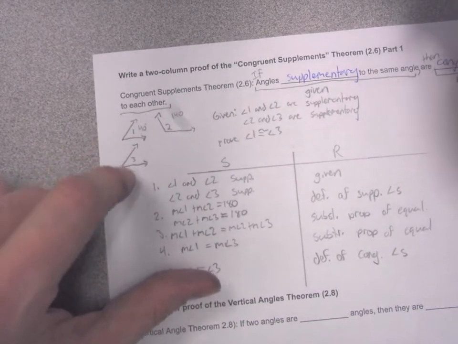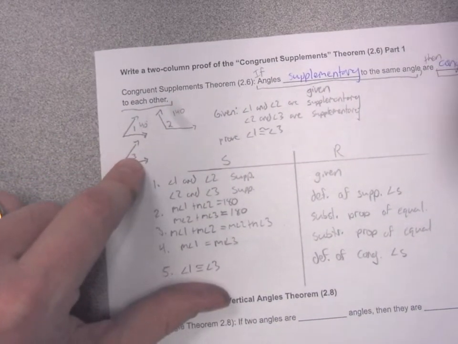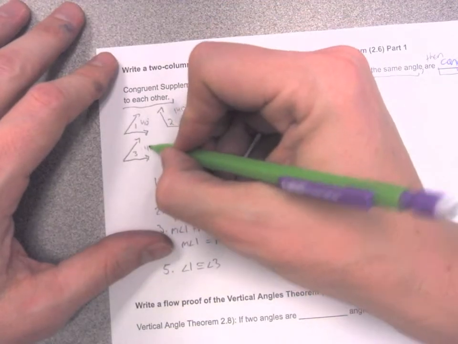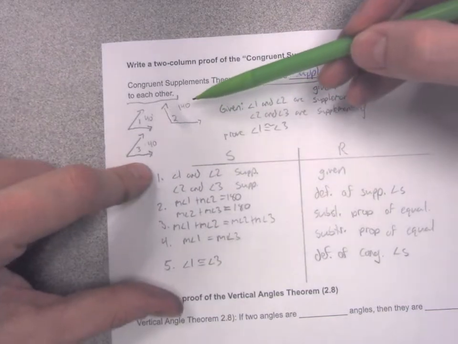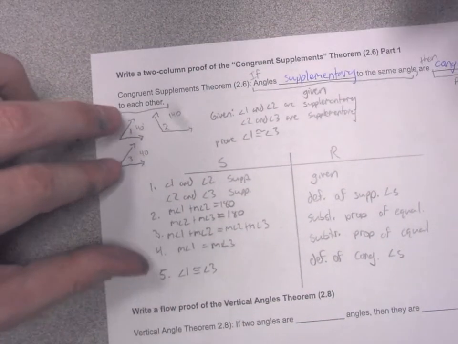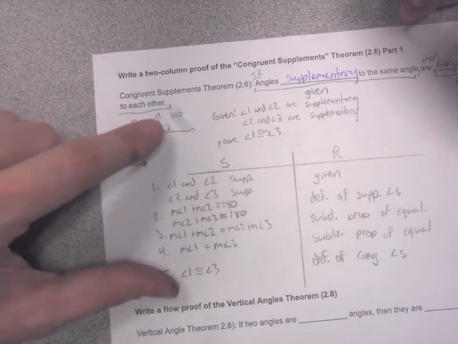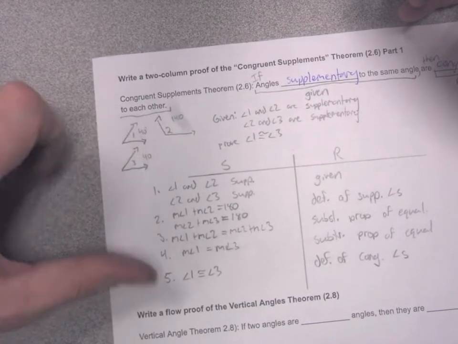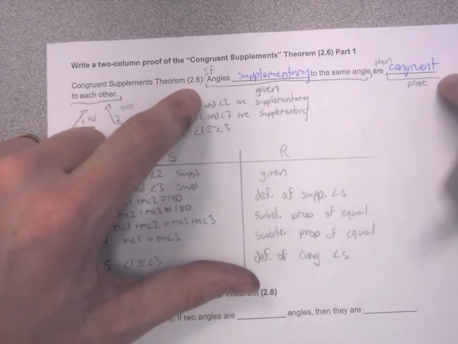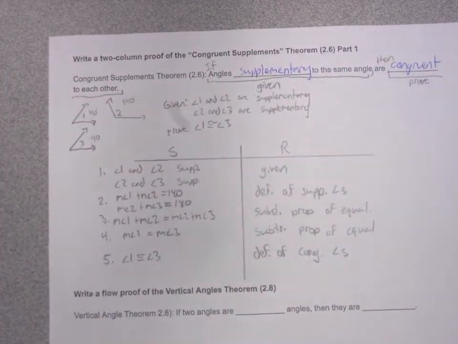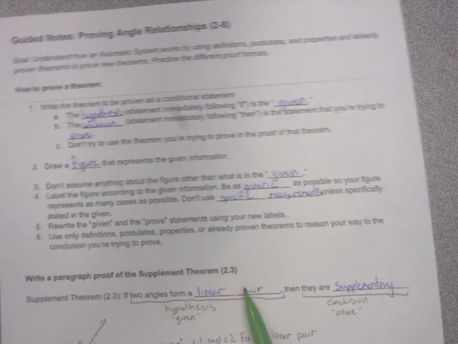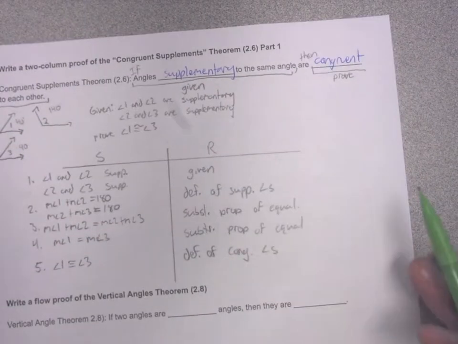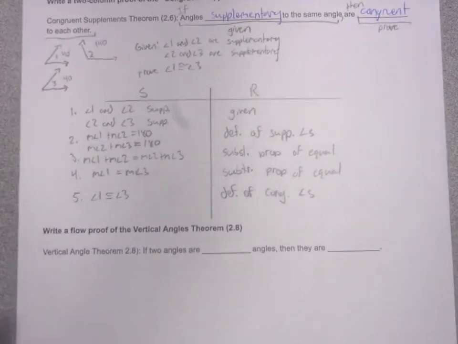Now, if I also knew that angle 2 and angle 3 were supplementary, angle 3 would also have to be 40. The idea here is that there's only one number that I can add to 140 to get 180. So if both of these angles are supplementary to angle 2, then they have to have the same angle measurement. They have to be congruent to each other. That's what this theorem says. We need both of those theorems, 2.3, the supplement theorem, and theorem 2.6, the congruent supplements theorem, for this proof.